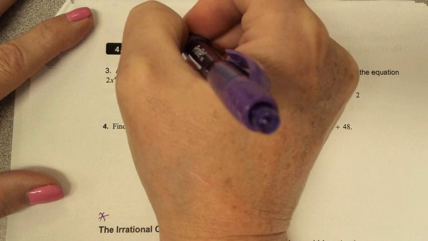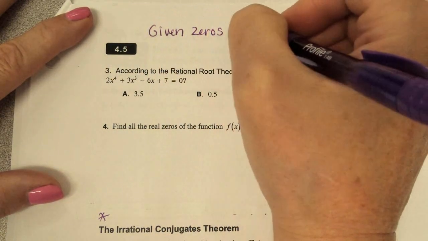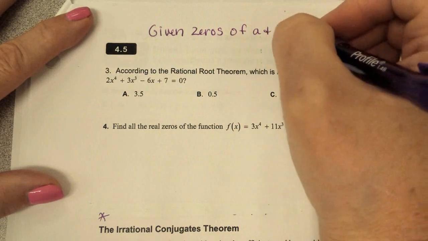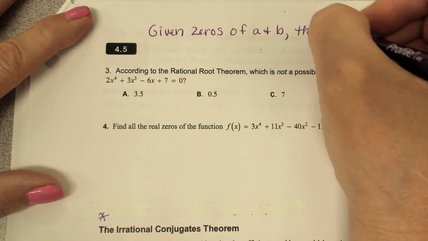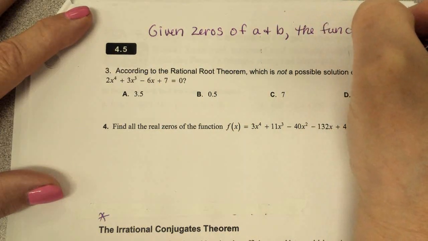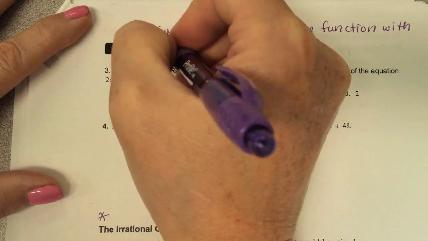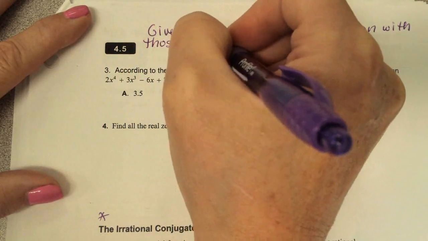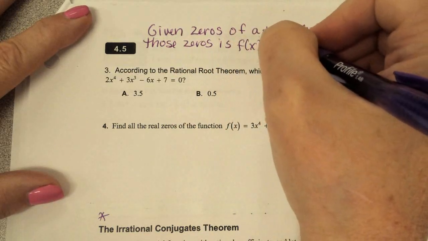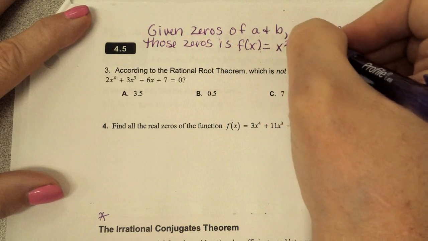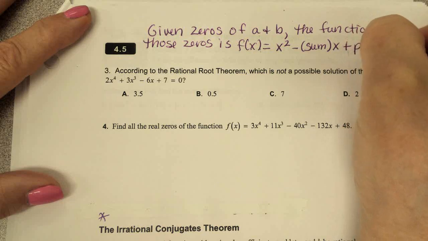Given zeros of A and B, the function with those zeros is f of x equals x squared minus the sum x plus the product.